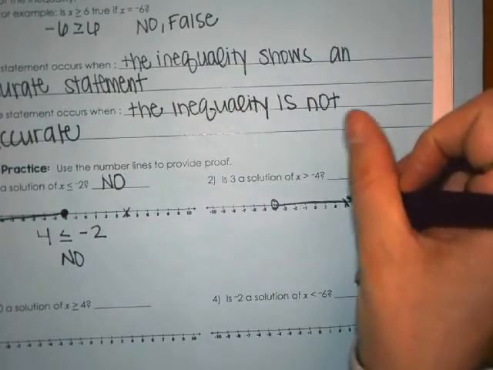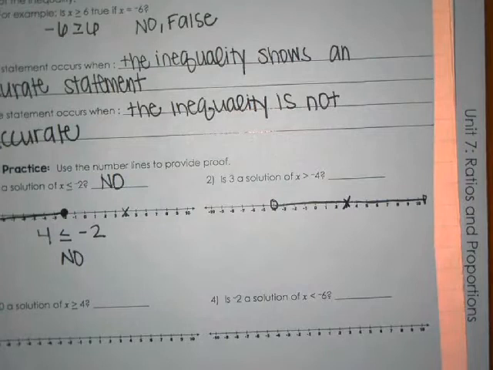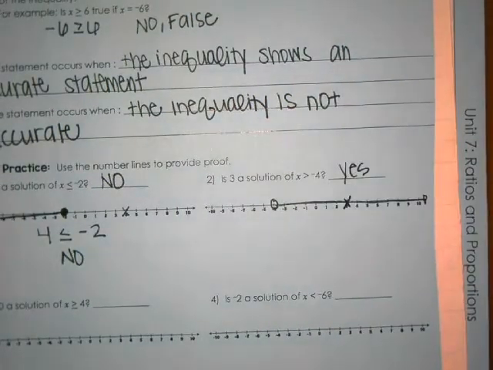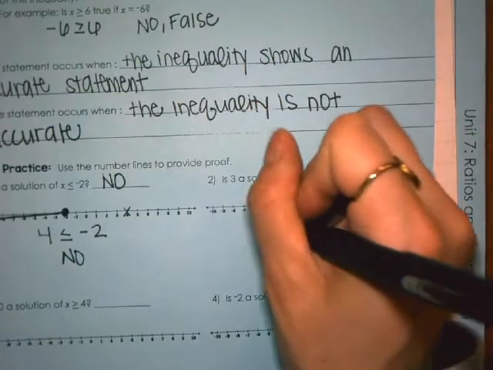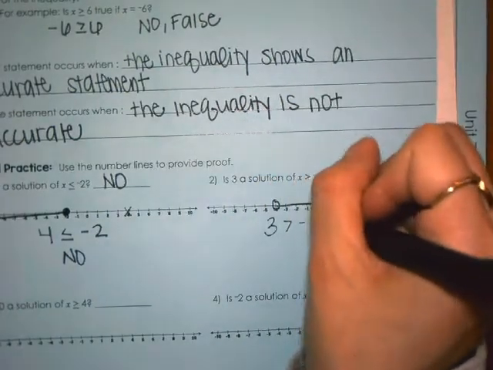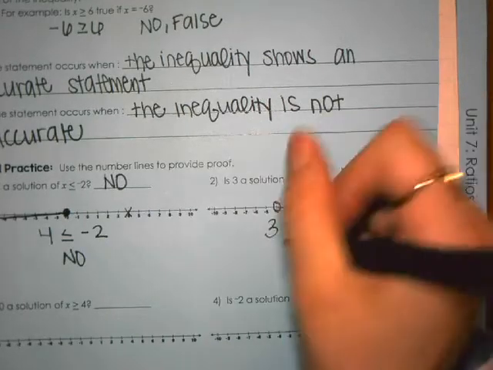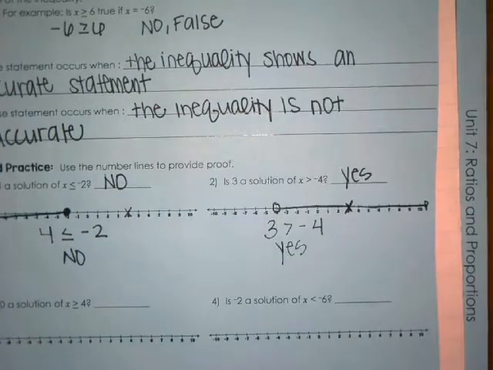So hopefully we all put an X right here, right guys? Is that a solution? Yes, it is, because it is on the line. It is inside my arrow, which makes it a solution. So we could also write it out, and we could say 3 is greater than negative 4. Is 3 greater than negative 4, you guys? So that's how we know it's a solution.